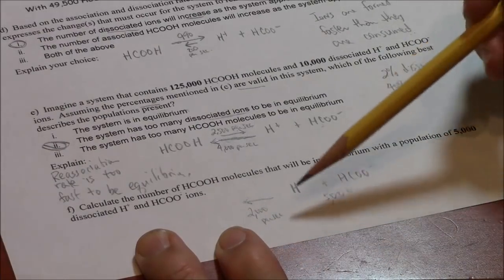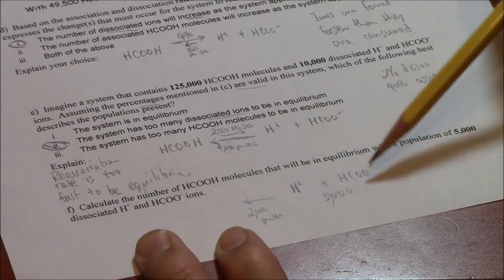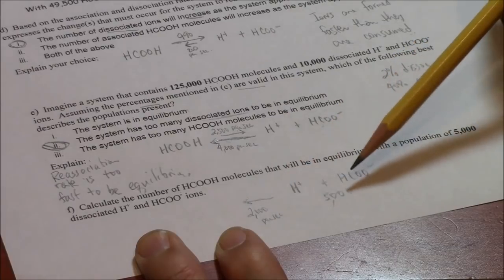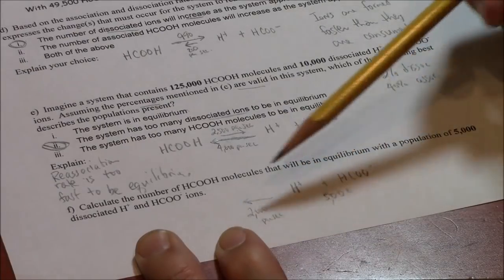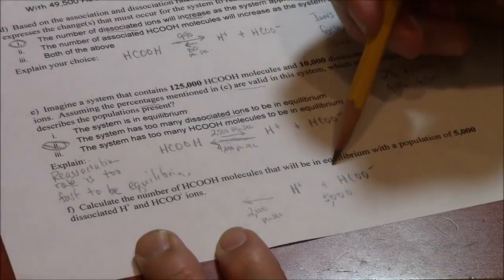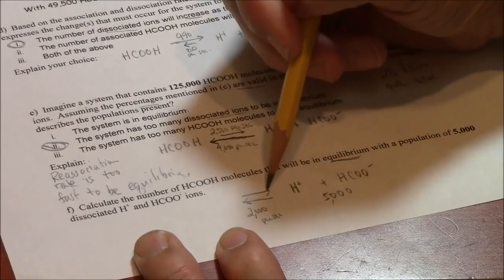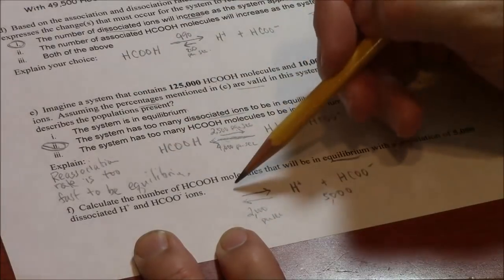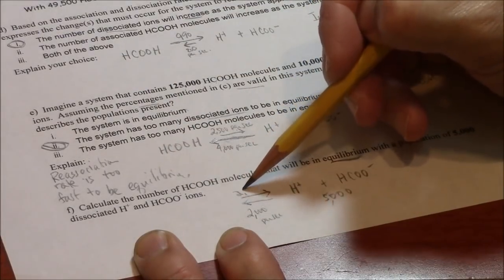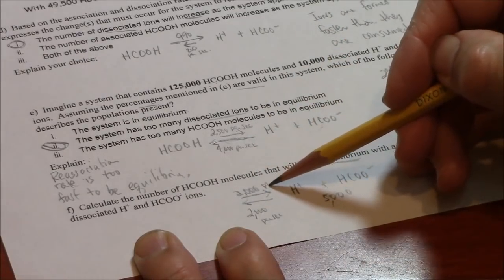If there were no dissociation occurring, you can see these would be gone in 2.5 seconds. In 2.5 seconds, boom, boom, boom, boom, boom, they all turned into HCOOH. But if we are at equilibrium, that means that simultaneously with the reassociation, we're getting dissociation to replenish these ions.